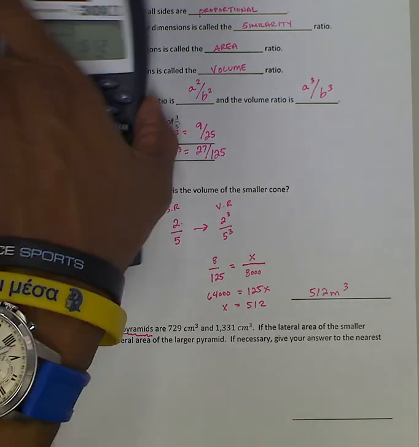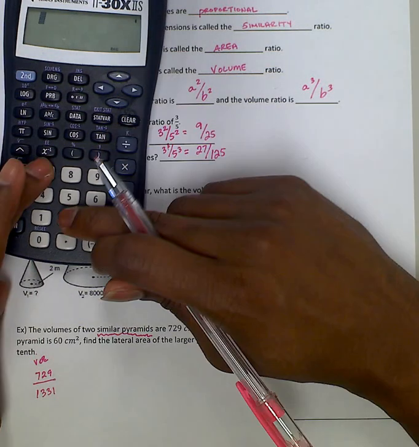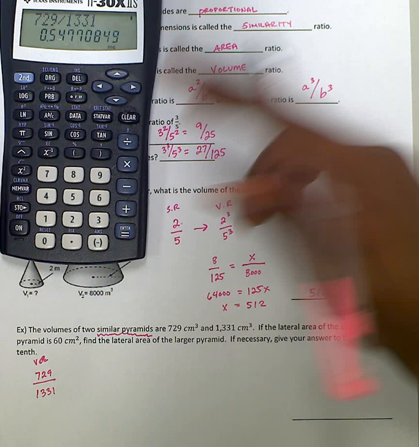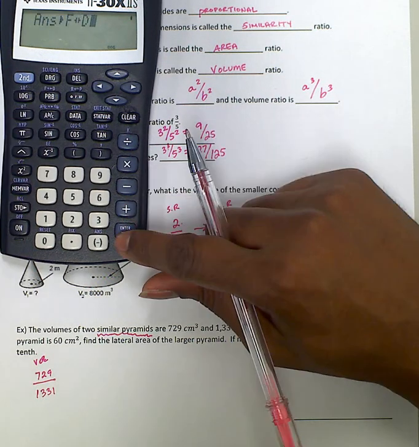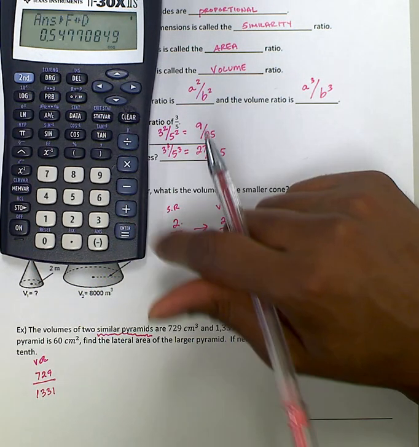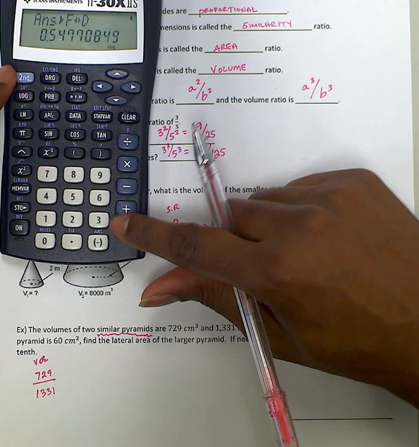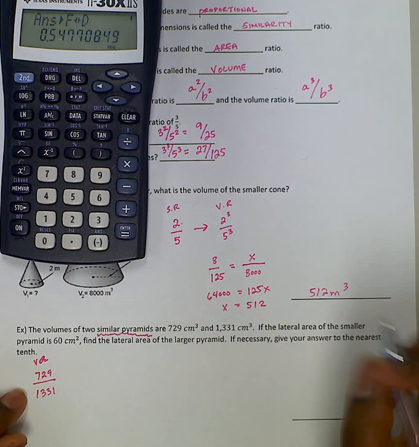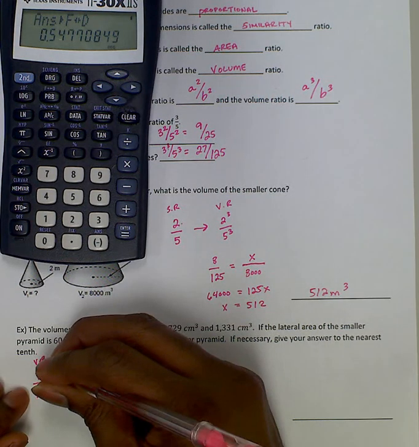So in my calculator, I got 729 over 1331. I can just press enter, and then from there I can press the fraction to decimal, decimal to fraction button. Okay, they don't like that anymore. So this is the fraction that we have. This is our volume ratio.